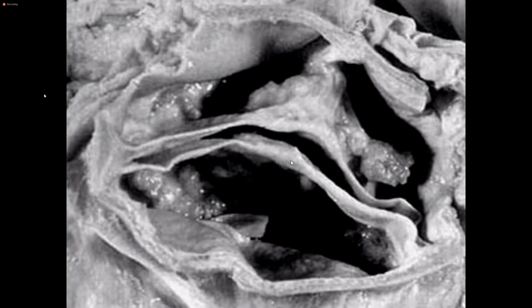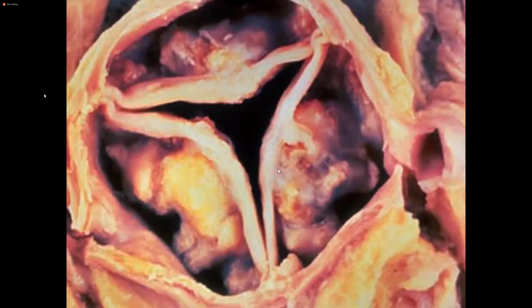And since we are in this picture here, please appreciate, before we go to a similar picture when we talk about rheumatic heart disease, that when you look at the commissures here, at the origin of these leaflets, they are not fused because this process is a degenerative process. It's not an inflammatory process.